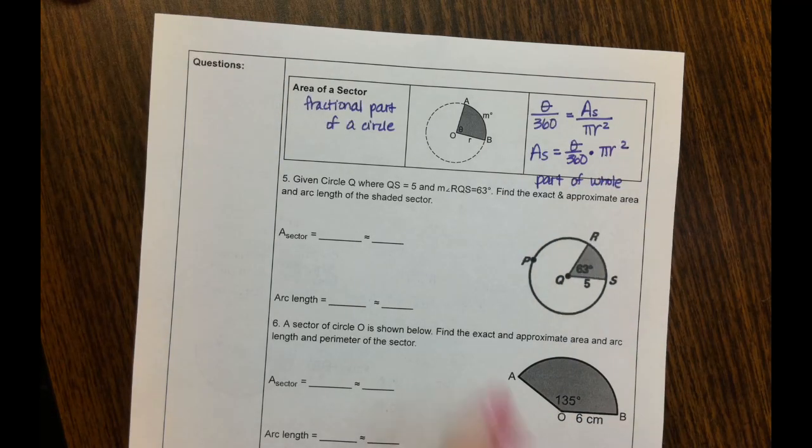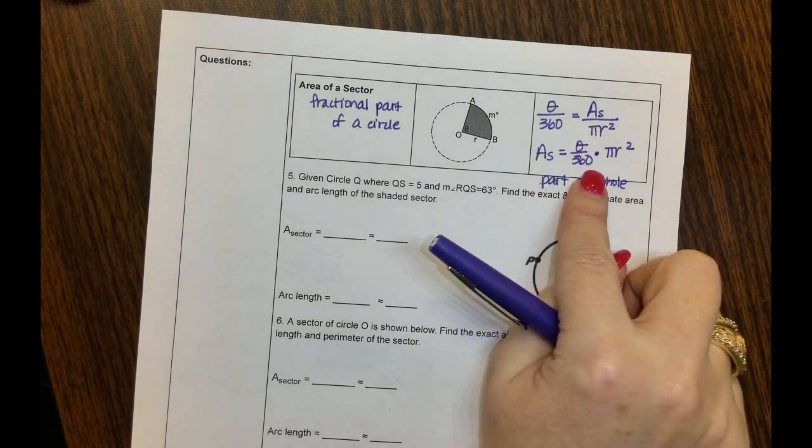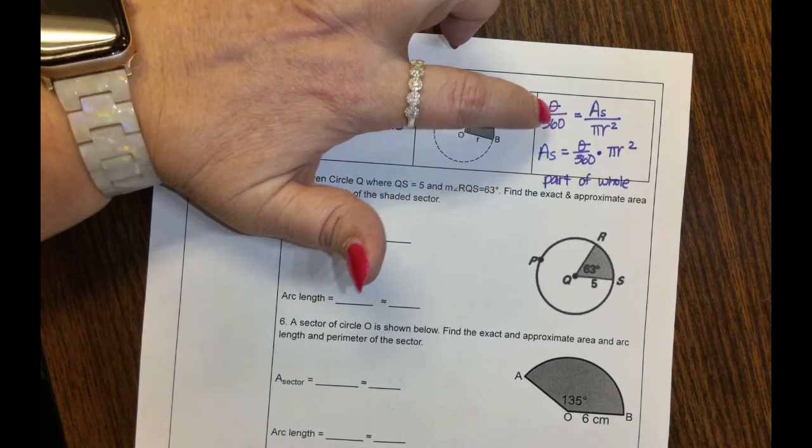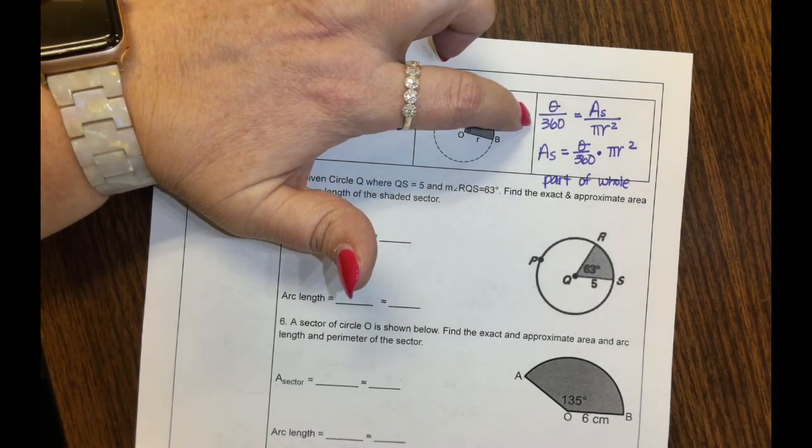So what part? The fractional part of the whole thing. It's just sometimes this is difficult to use because of the questions I might ask you. Okay, I might ask you to find theta. I might ask you to find the radius. And so you're going to have to know how to use the equation. And I think this one is easier to use.